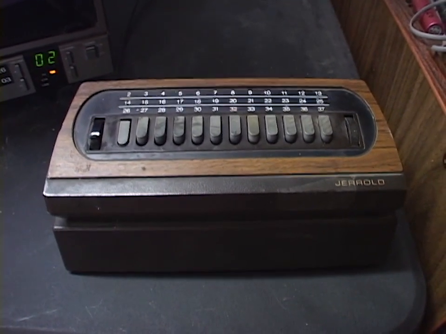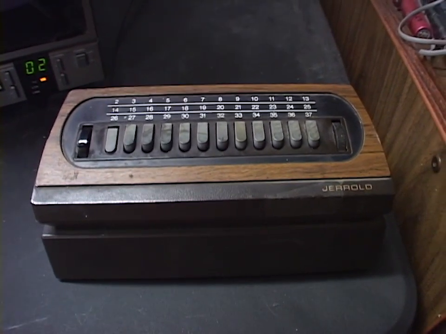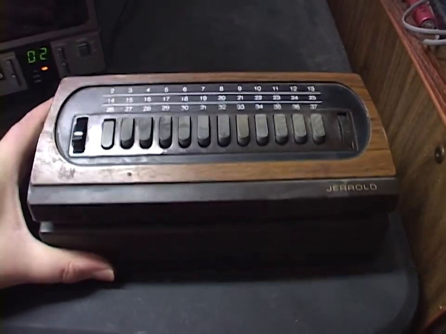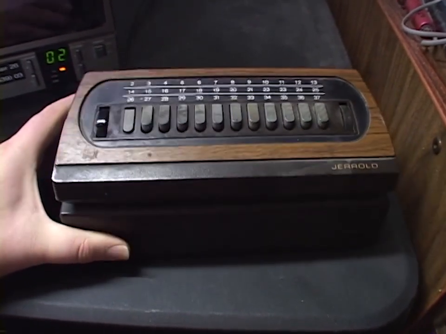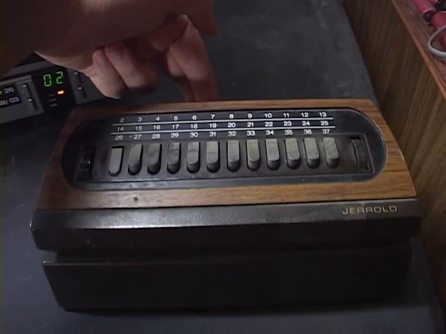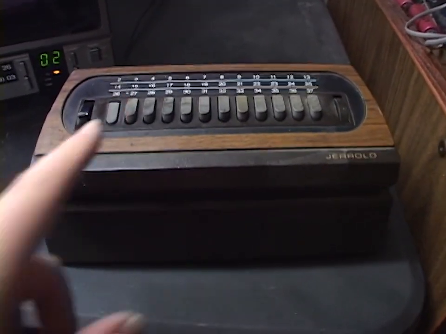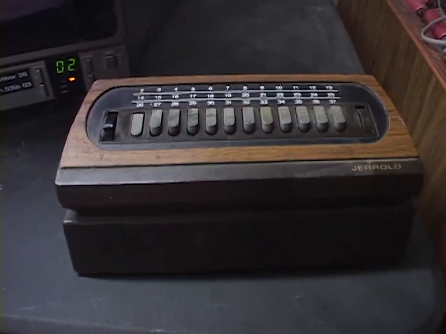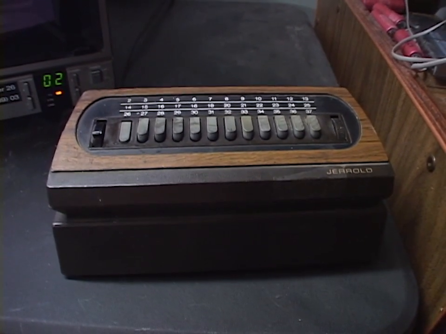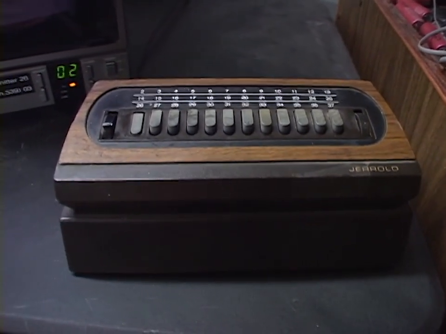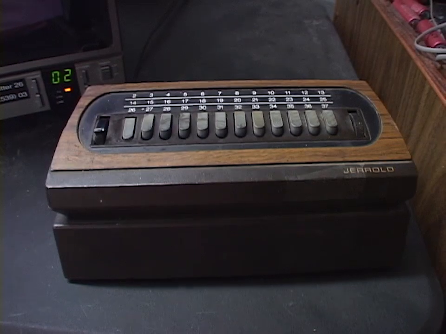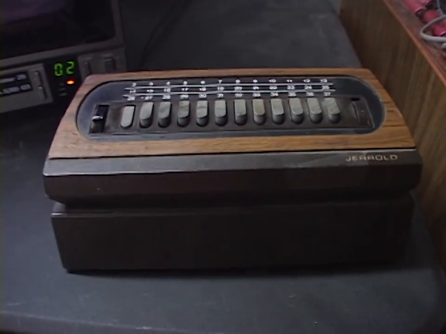This is a Jerrold Starcom-II cable box, and it was made in 1984. The purpose of this and similar cable boxes was you plugged your cable system into it, and it could tune all the cable channels that a standard television tuner can't tune, and it would remodulate whatever you tuned onto channel 3 or 4, and it had an RF output on channel 3 or 4 that you could plug into your TV. So you just tuned your TV to channel 3 or 4 and used the cable box.